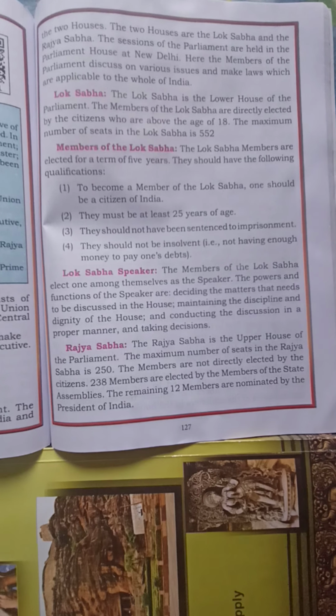Then the Lok Sabha Speaker. Who can become a Lok Sabha Speaker? The members of Lok Sabha elect one among themselves as a speaker. Who will elect the speaker? The members of the Lok Sabha will elect the speaker from among themselves. The powers and functions of the speaker are, what are the powers and functions here? Deciding the matters that need to be discussed in the house.